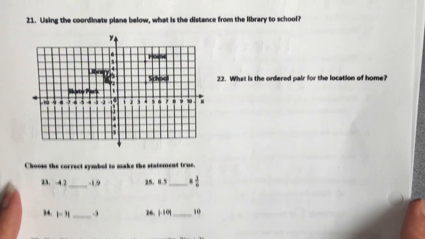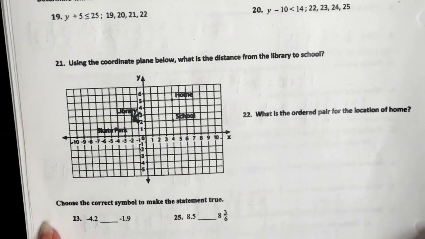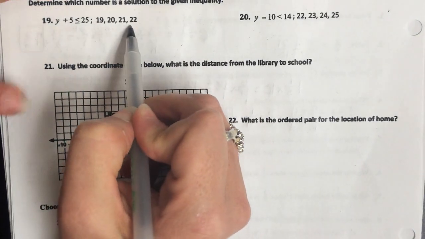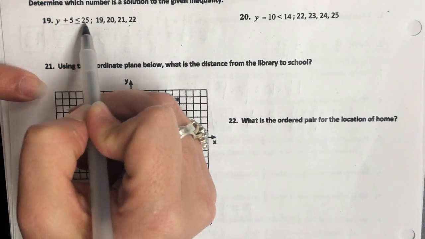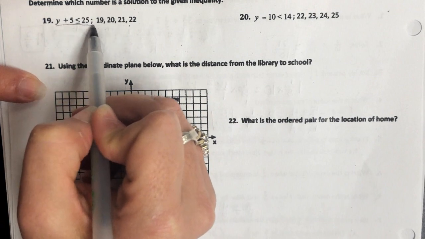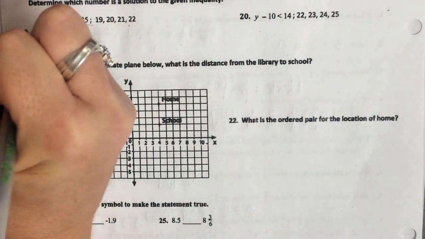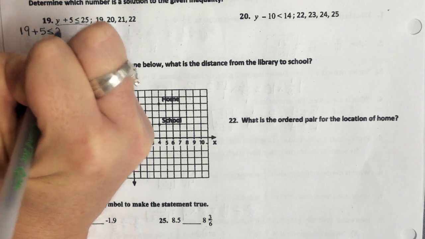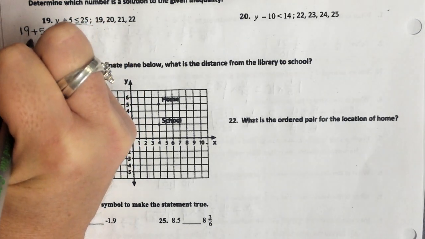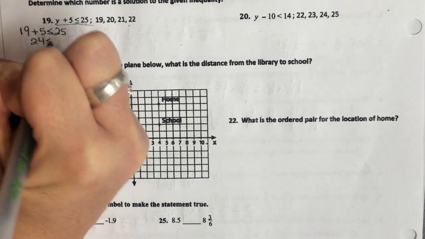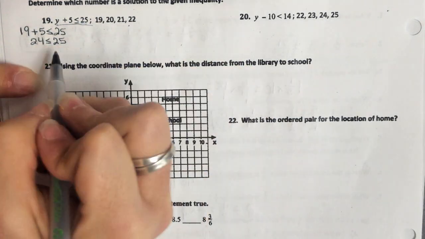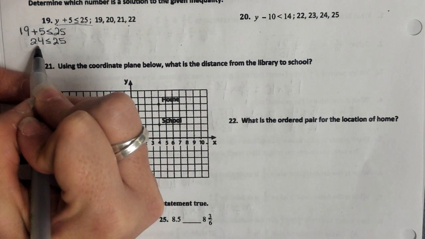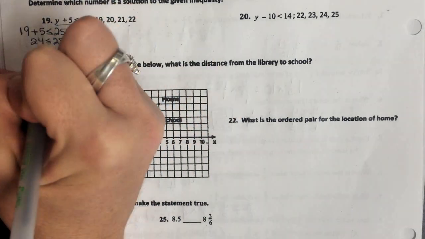These just took time. They're not as long as they look, but you've got to test out all 4 numbers. Taking this inequality, I'm going to take 19 and put it where y is. Yeah, we did some of these in each class. I'm just doing it in case I have anybody at home checking it, anybody who needs to see this video. So 24, is it less than or equal to 25? Yes.